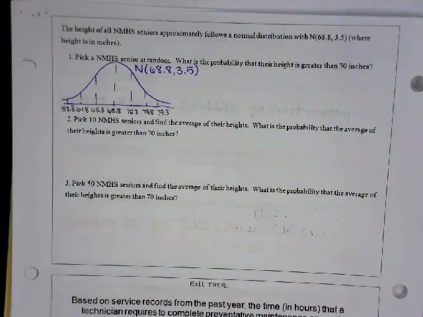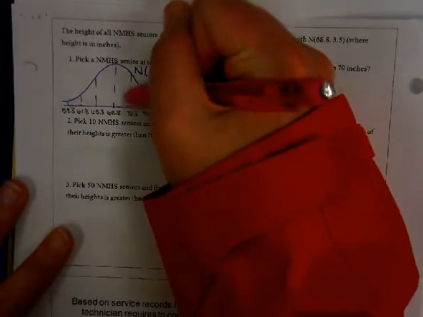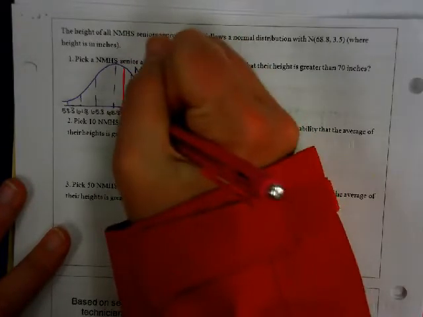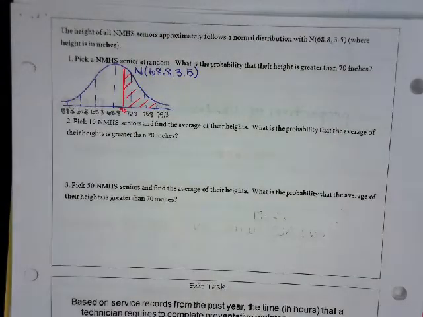So we're going to pick a senior at random. What's the probability their height is greater than 70 inches? So 70 is almost halfway between those two. Greater than 70 would be to the right. So how do I find the probability? Normal CDF.